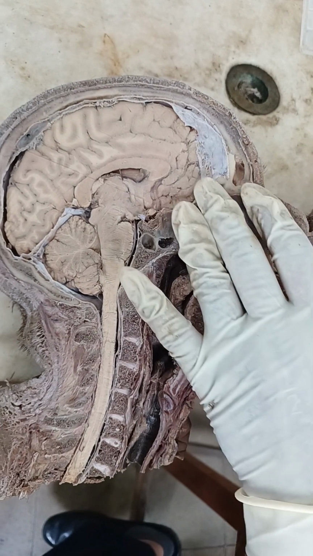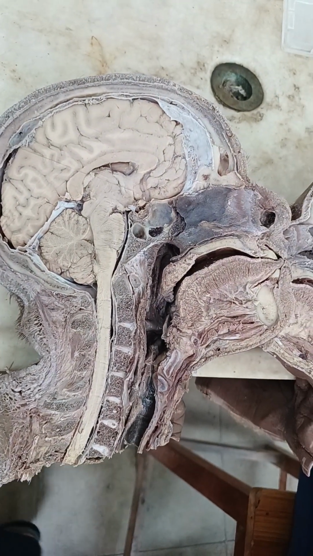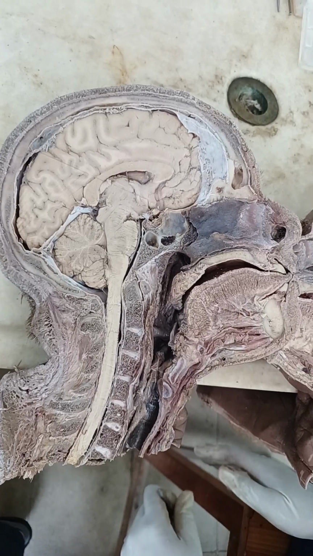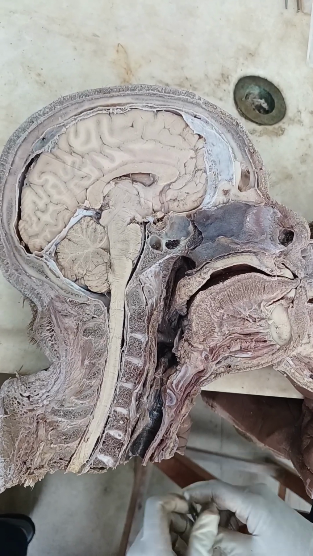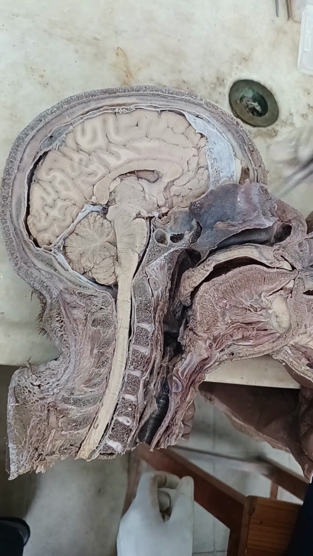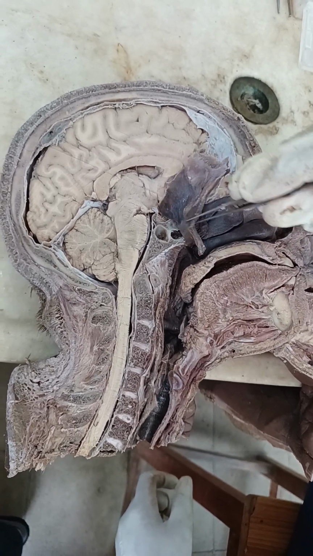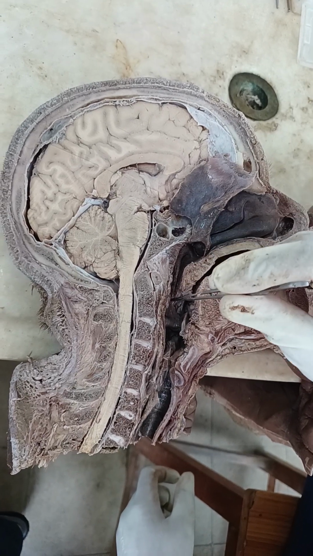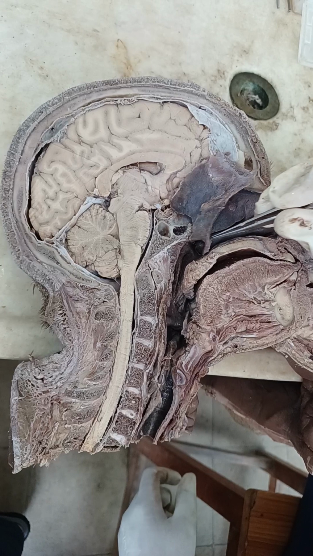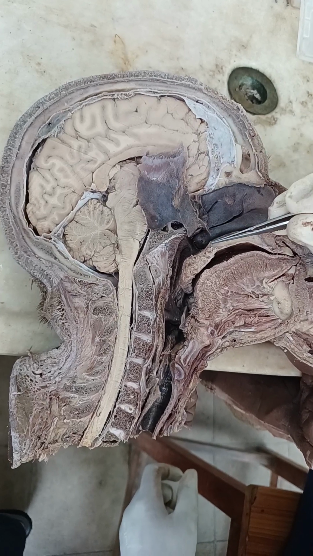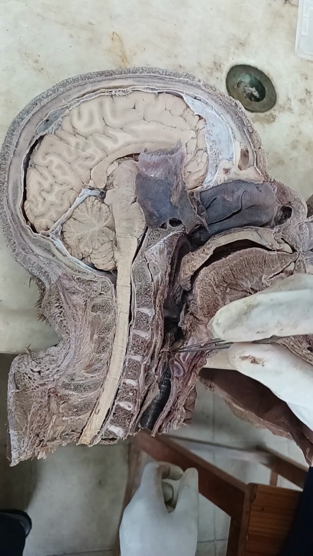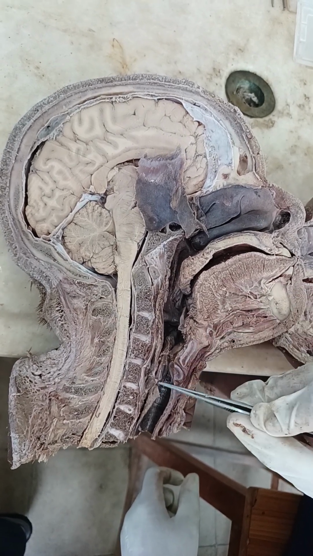First of all, we will discuss the pharynx boundaries. The pharynx is a musculofascial tube extending from the base of the skull. So this is the base of the skull, and here you can see the musculofascial tube. It lies behind the nasal cavity, behind the oral cavity, and behind the larynx.